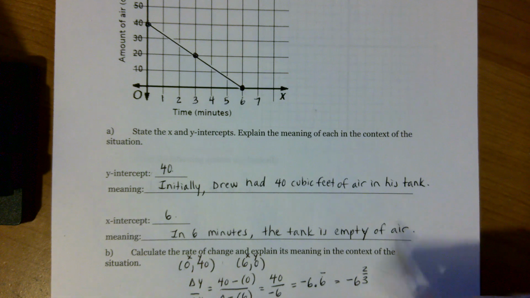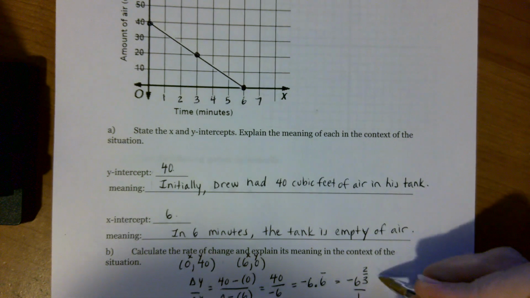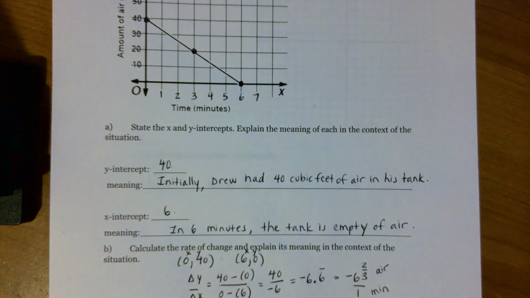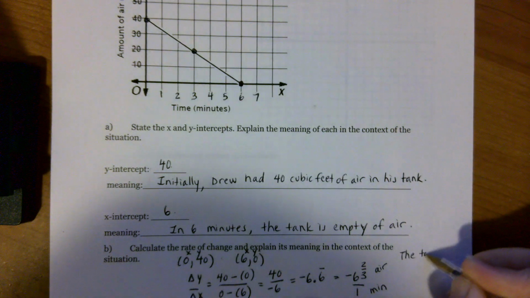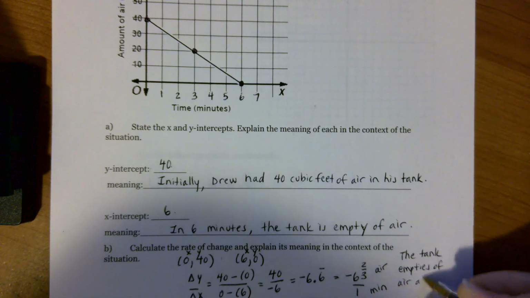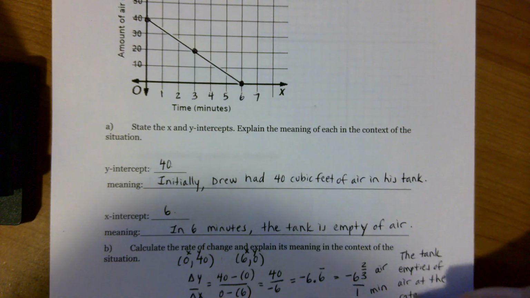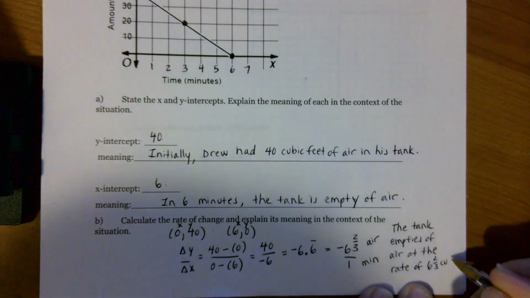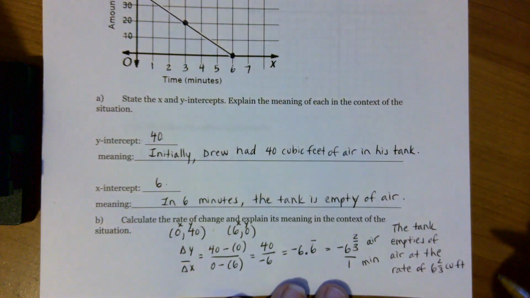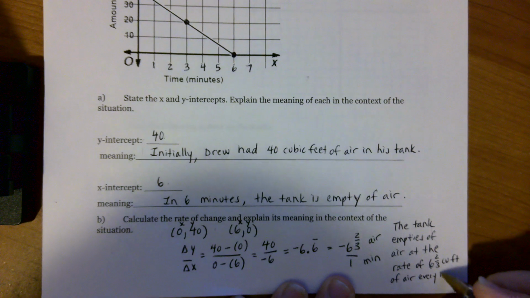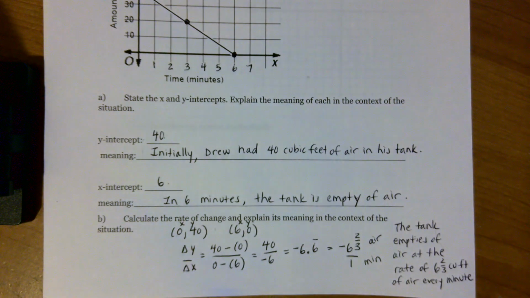It means that if I put this over 1, this is talking about my air in the tank, and this is talking about minutes. So the tank empties of air at the rate of 6 2/3 cubic feet of air every minute. We could say per minute or each minute, but that is your rate of change.